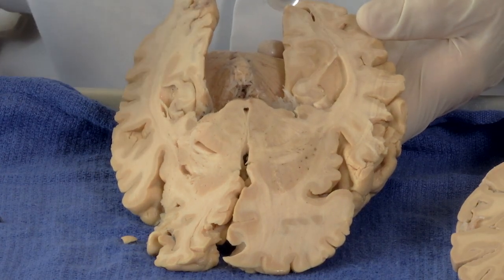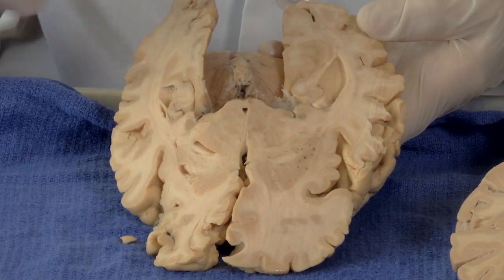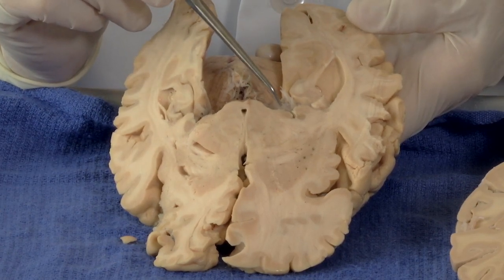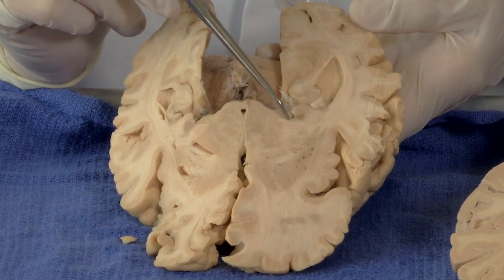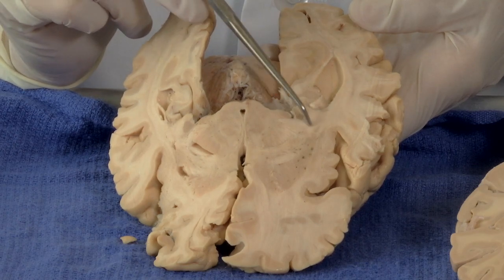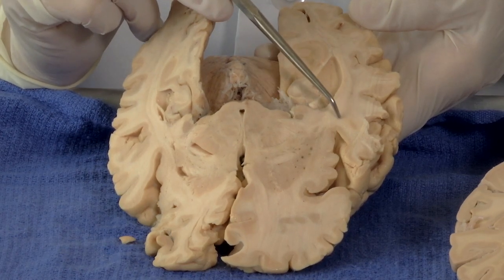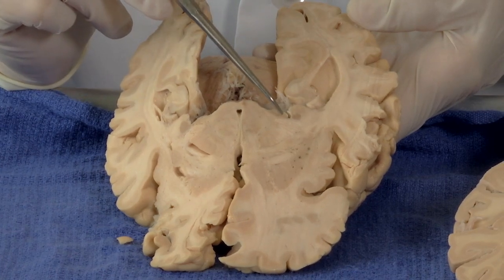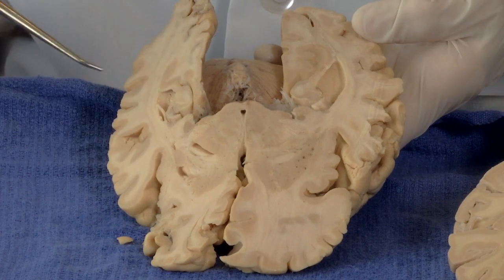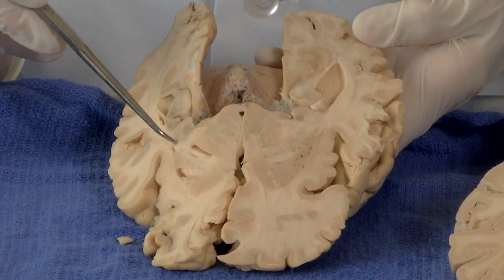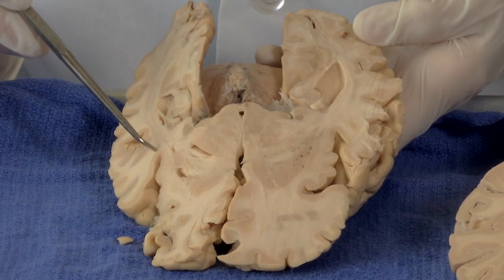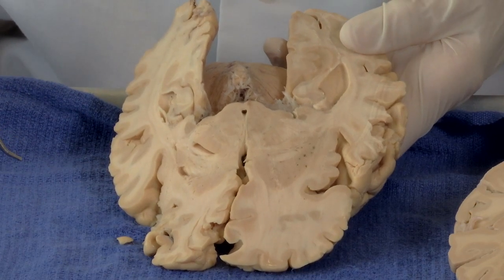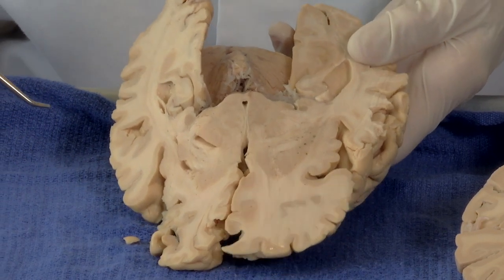The medial geniculate is the relay nucleus for sound, and then this tonotopically organized labeled line goes through this back part of the internal capsule and out here and over to the temporal lobe, because we have a primary auditory cortex over here in the temporal lobe called the transverse temporal gyrus. And now we'll look at that in a whole brain.